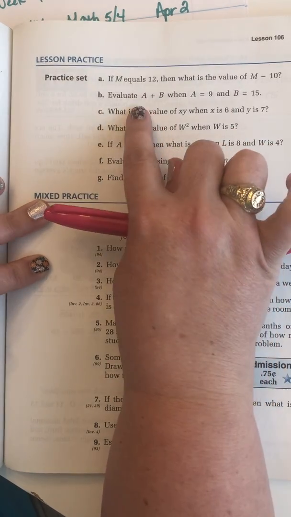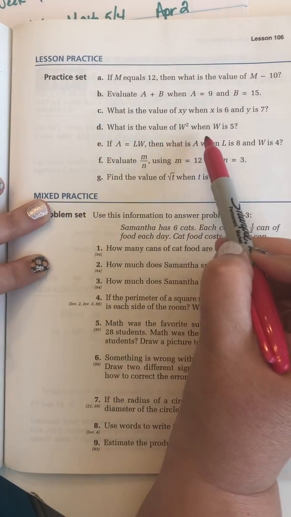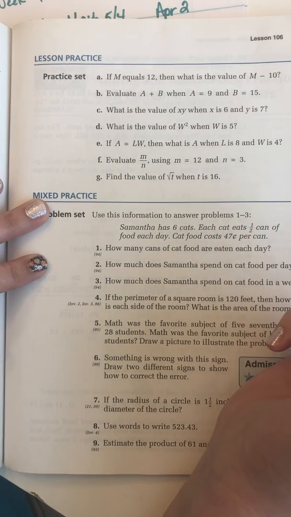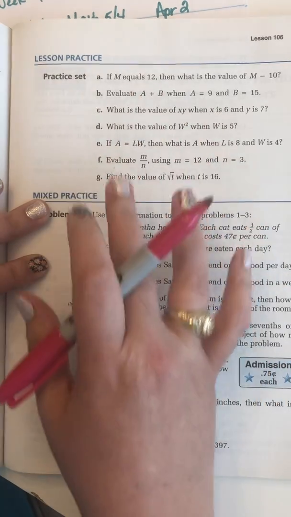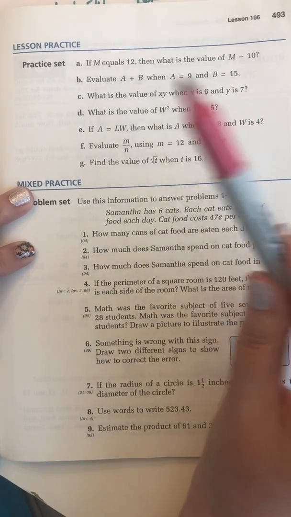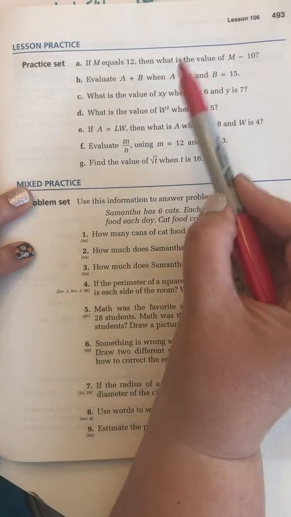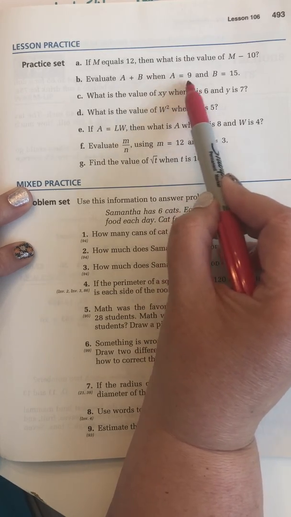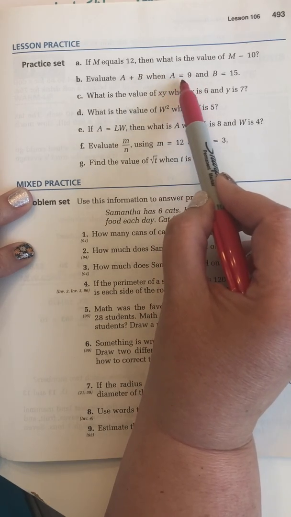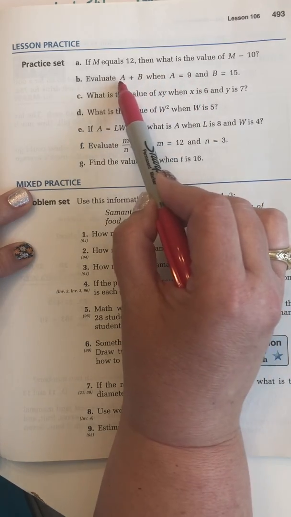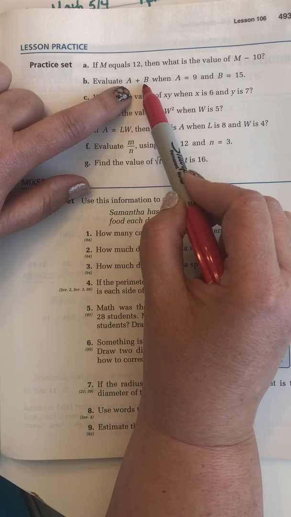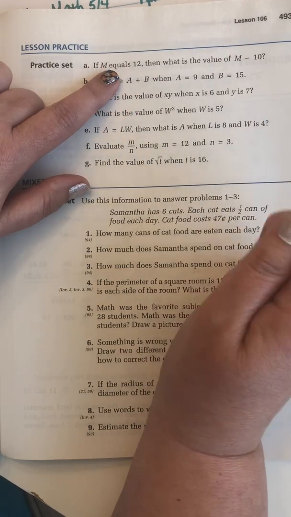What can I answer off the bat? Plug in the info it gives you for each one. I've done one of most of these types, so it shouldn't be too difficult. Just take your time, read what it's giving you, and when it gives you a letter equals a number, like A equals 9, you're going to plug 9 in right there. B equals 15, you're going to plug 15 in right there. And then it's something you can easily work with.